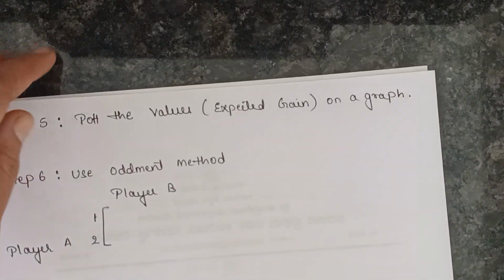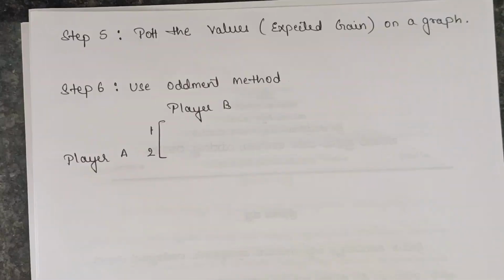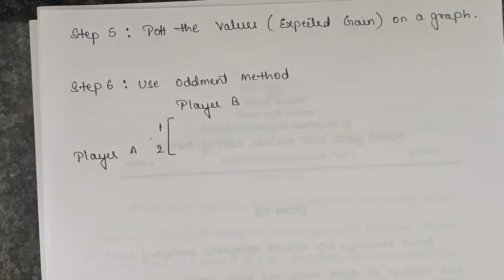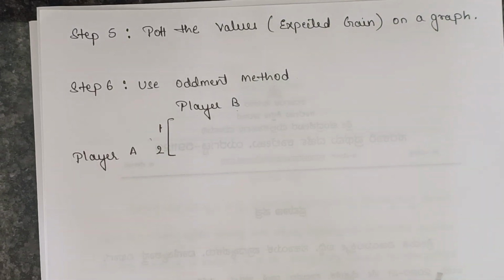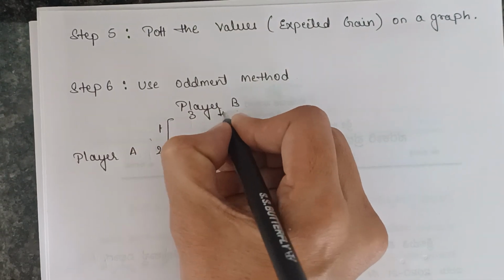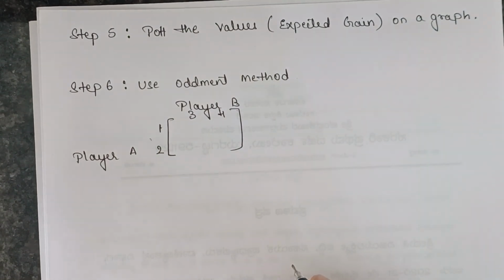So I will be using the oddments method. So player B and player A. Player A has only two alternatives, but for player B, now we will be selecting B3 and B4. So what are the values of B3 and B4?